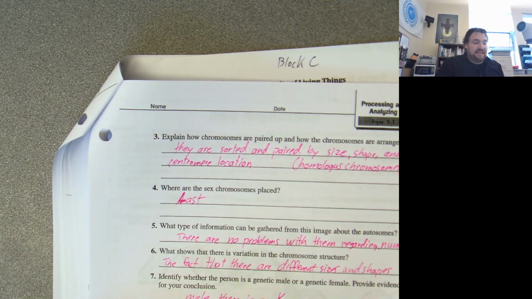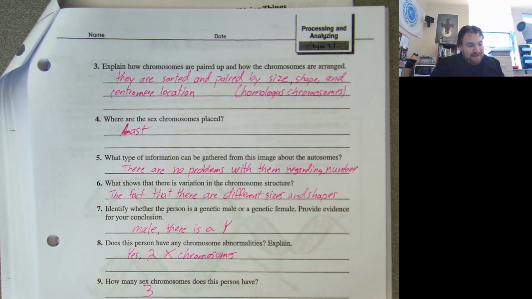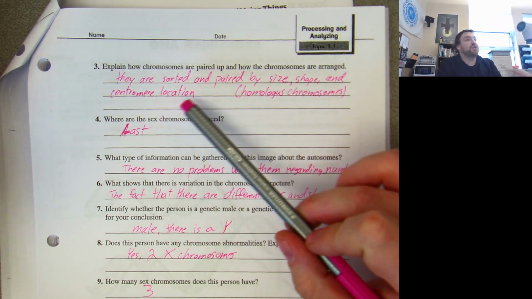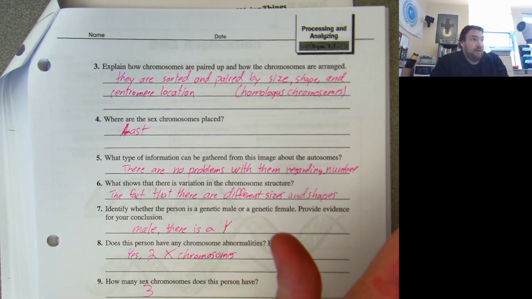Okay, I'm gonna flip the page. Question 3, explain how chromosomes are paired up and how the chromosomes are arranged. Here's how I answered it. I said they're sorted and paired up by size, shape, and centromere location, which is in your notes under the section on homologous chromosomes, because those are the things that pair.